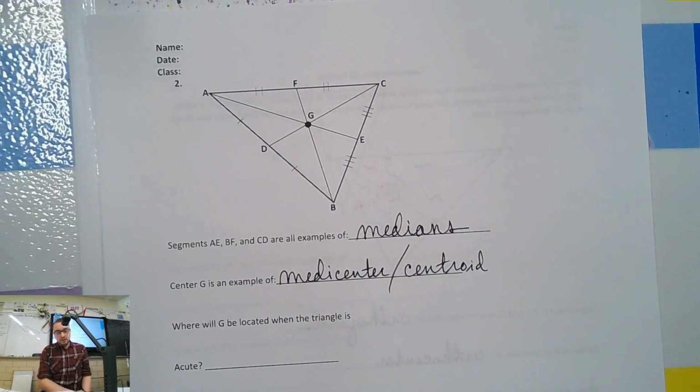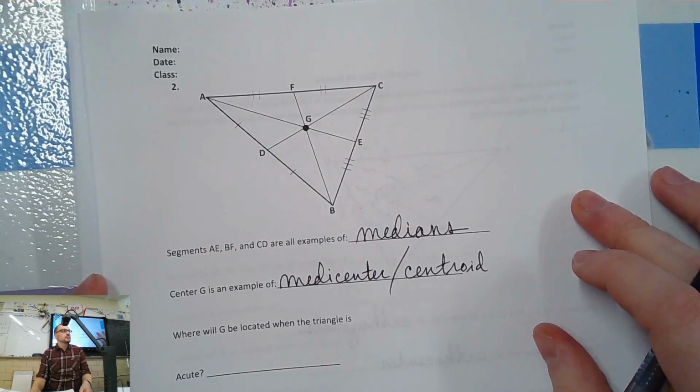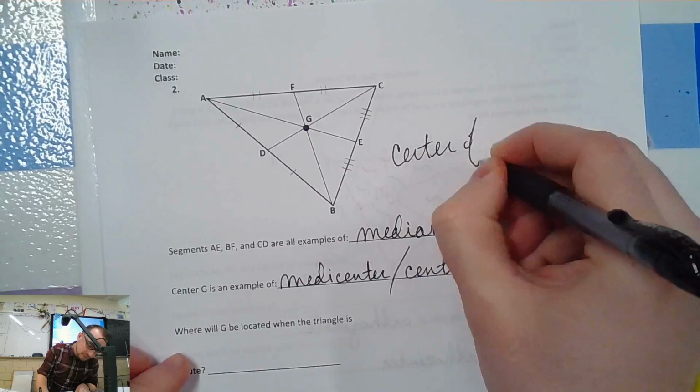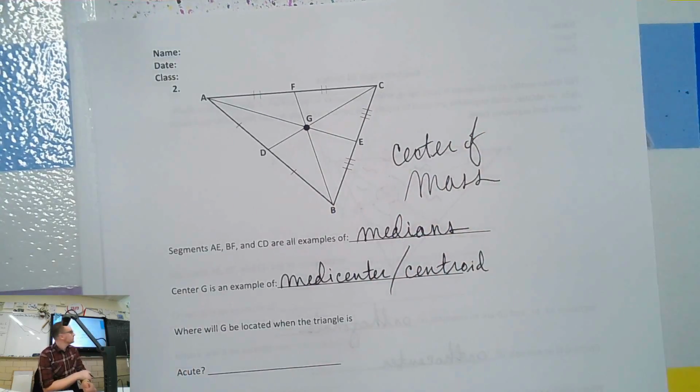Now, we can't mark this on our diagram, but isn't the centroid or the medicenter the center of mass, right? I'm just going to write that next to the diagram. You can write it down below if you want. Center of mass. It's the balance point. Now, if this is the center of mass, it's the balance point on the object, right? And different objects are weighted differently, so they have different balance points, right?